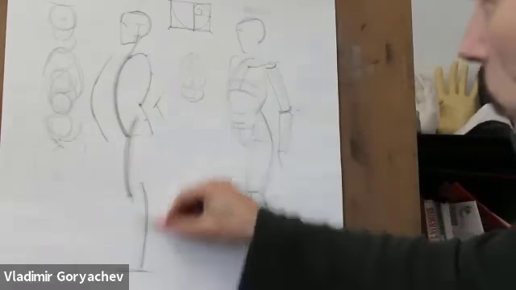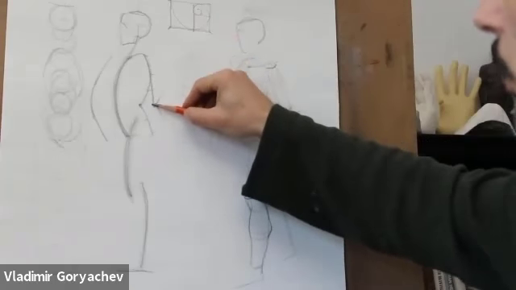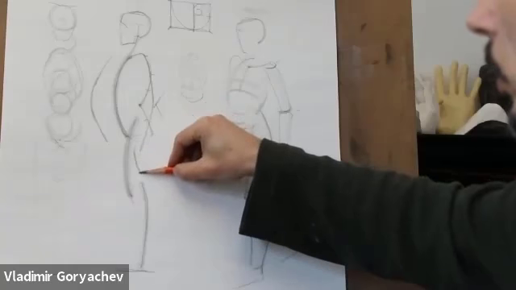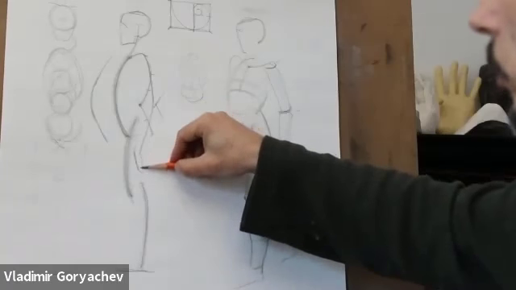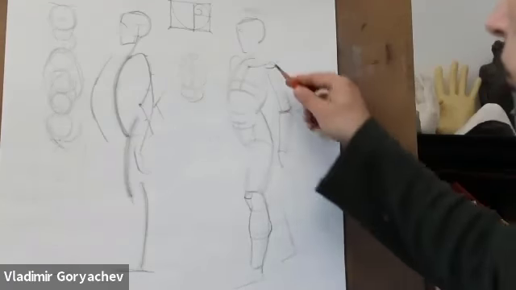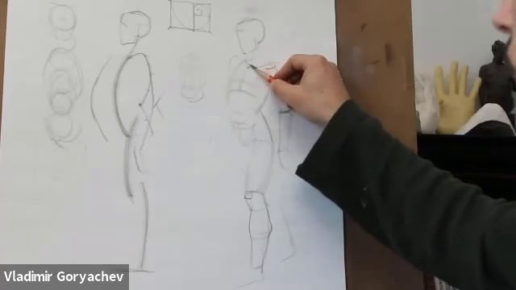This way, that way. For the arm, maybe we can go that way, this way, this way for the hand. And we have nice wire work for the rest of the figure.